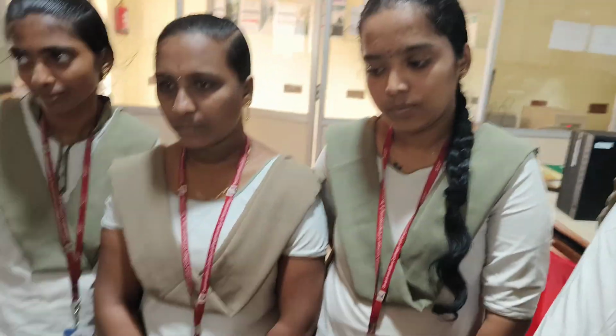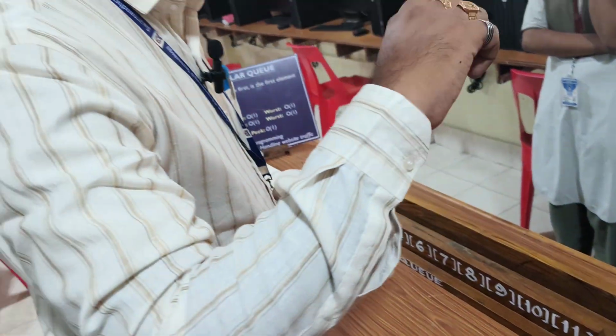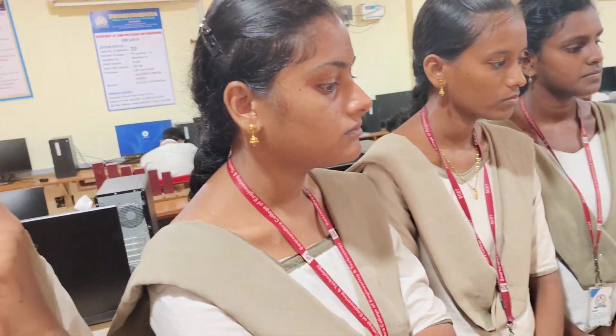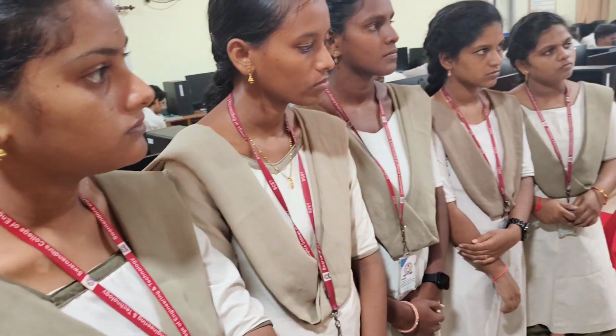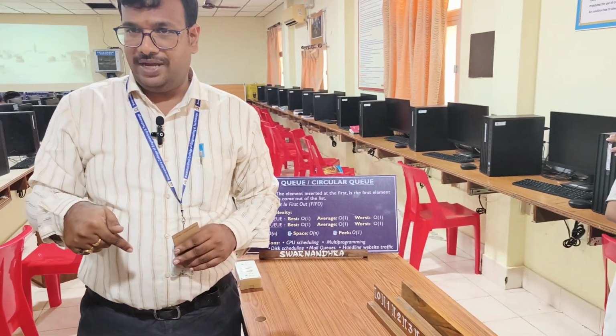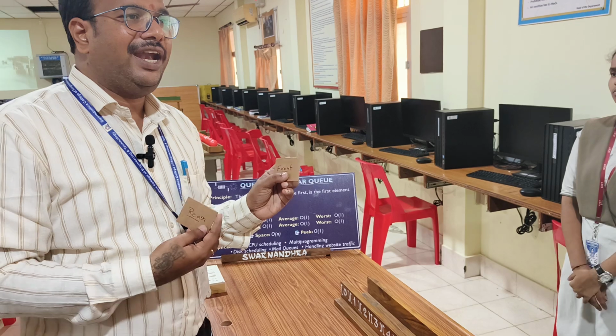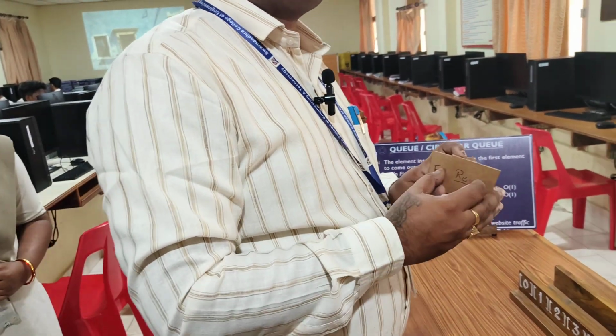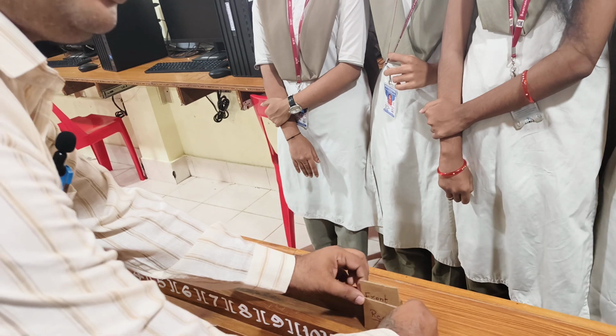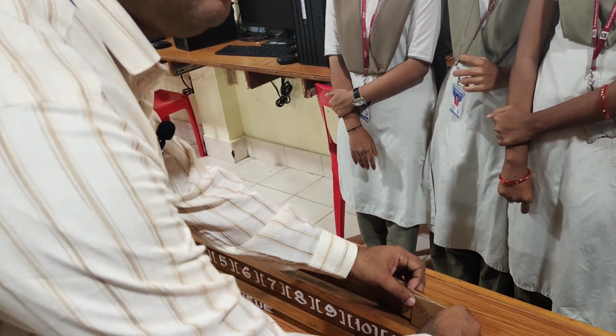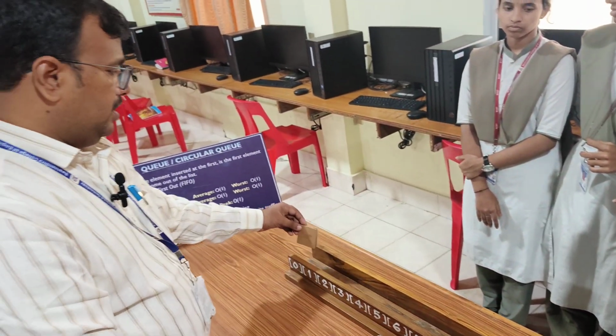In a stack, insertion and deletion both depend on the top of the stack. If you insert an element, top is increased by 1. If you delete an element, top is decreased by 1. Coming to the queue data structure, we have front and rear. If you want to insert an element, it is at the rear position, the tail, and deletion is at the front position. Initially both are at the same position.